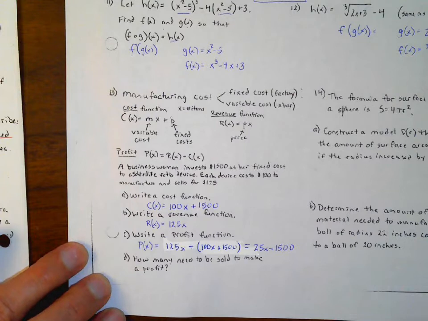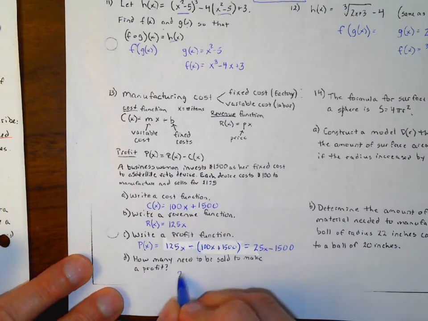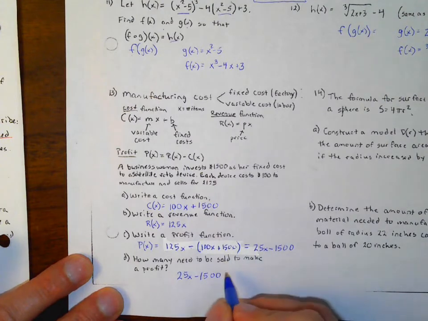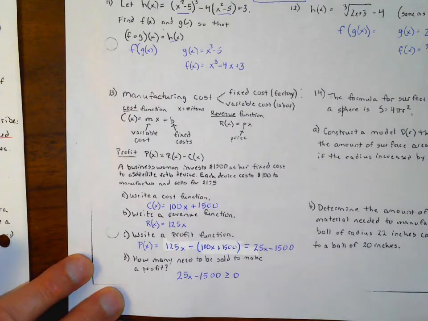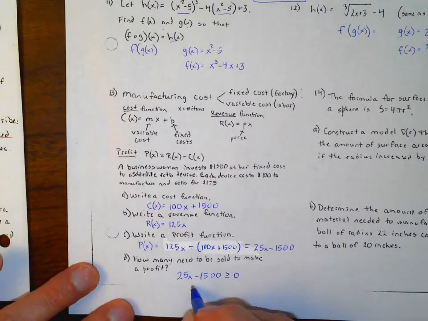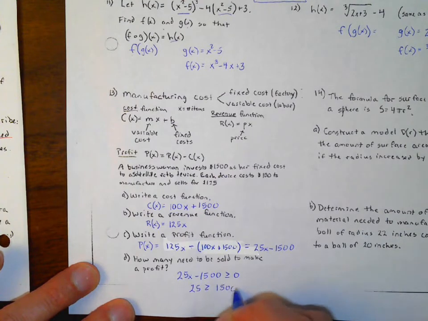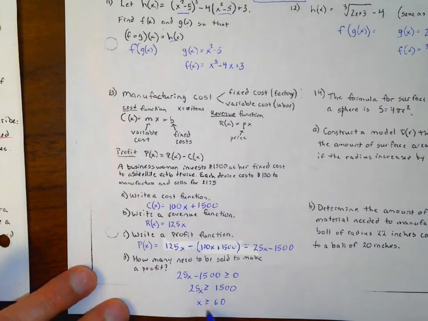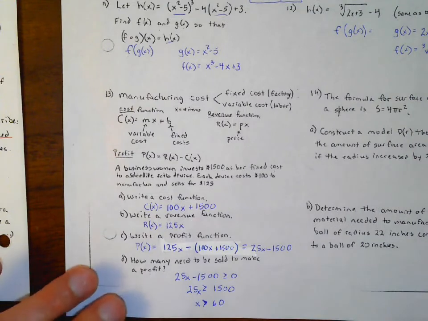So to make a profit, we need this equation to be greater than or equal to 0. So we want our profit to be greater than 0 to make a profit. So you solve that, and you get x has to be greater than or equal to 60. Actually, to make a profit, it wouldn't be equal to. It would just be greater than. So if we sell more than 60 devices, we will make a profit.